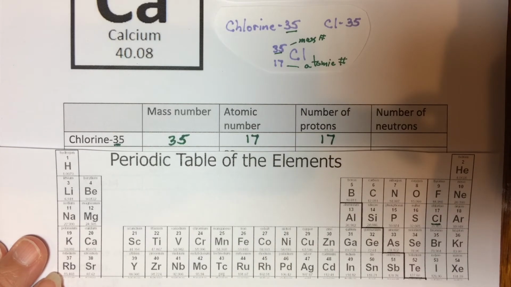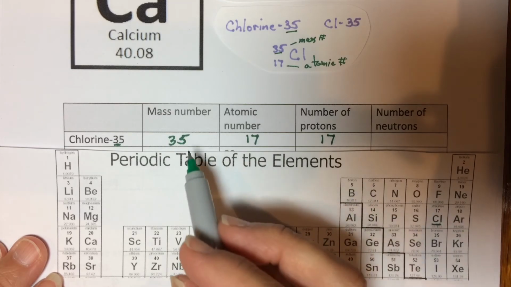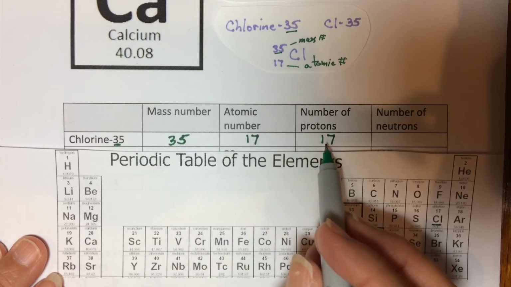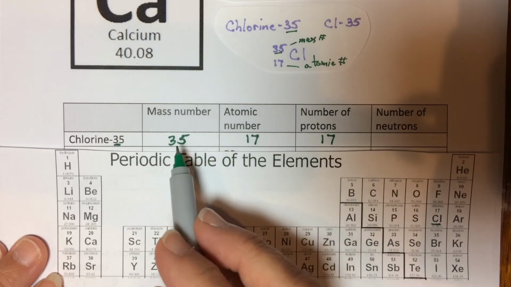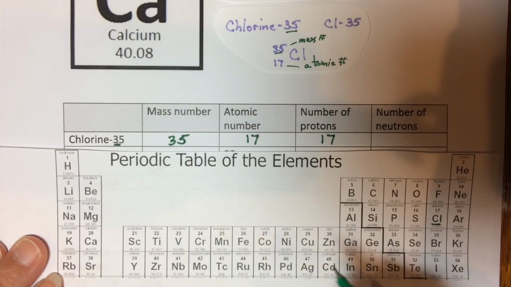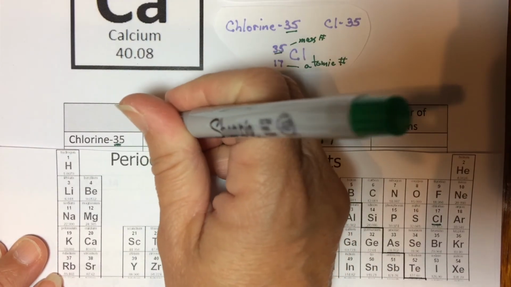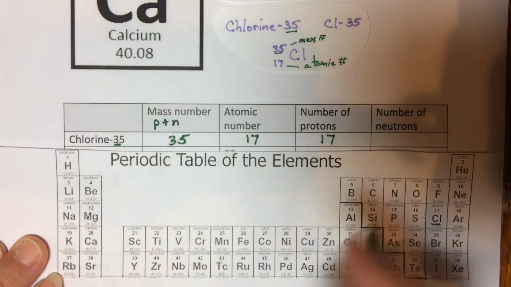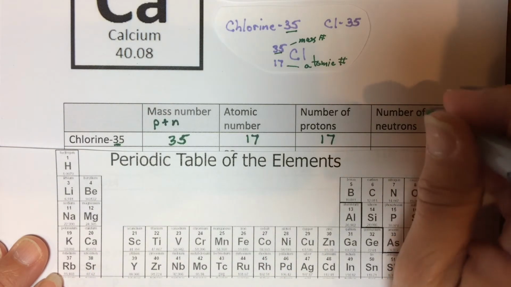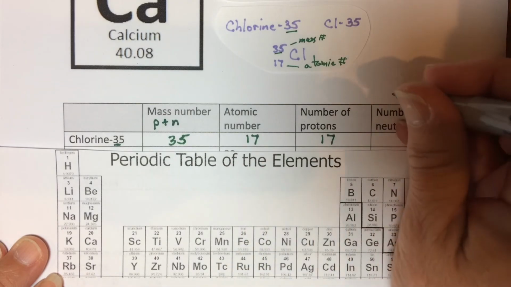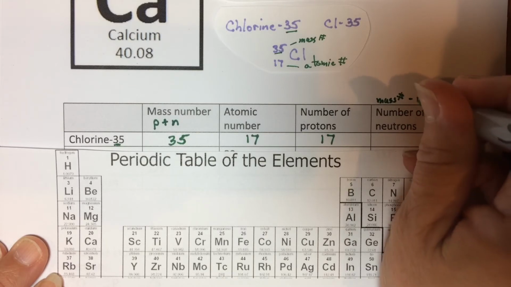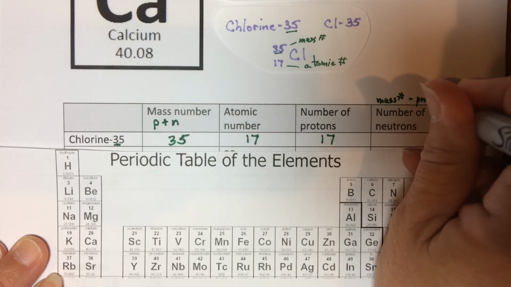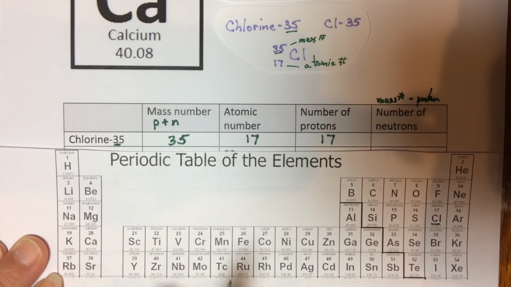The number of neutrons, well, we have the mass number and we have the number of protons, so we should be able to figure out the number of neutrons as the difference in these 2 numbers. The mass number is protons plus neutrons. The number of neutrons here is going to be equal to the mass number minus the protons. And 35 minus 17 gives us 18.